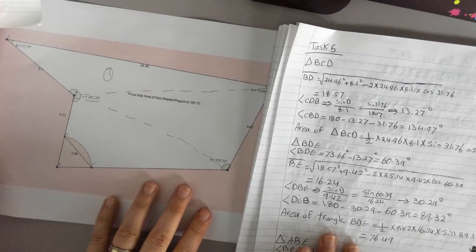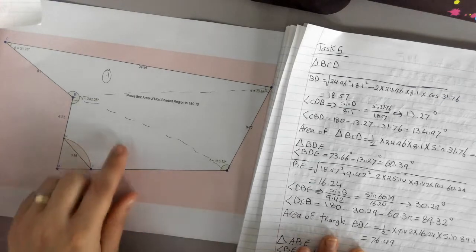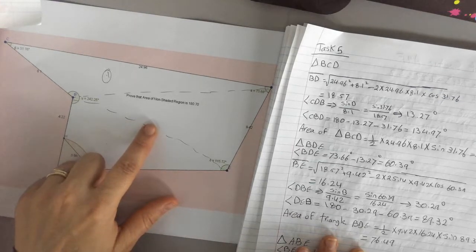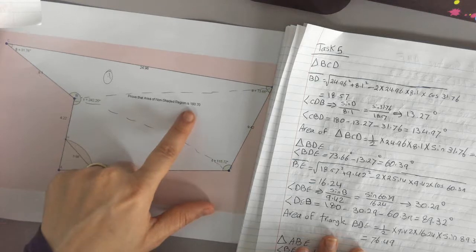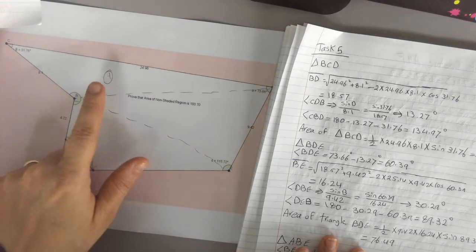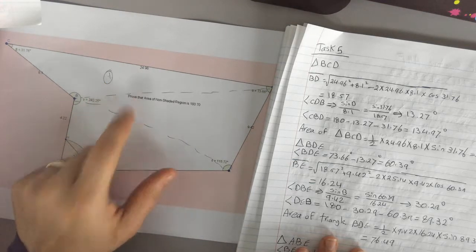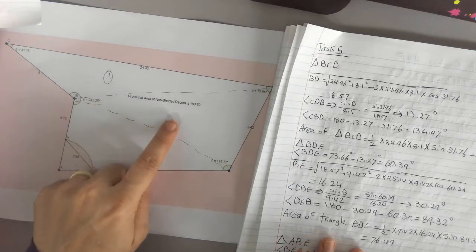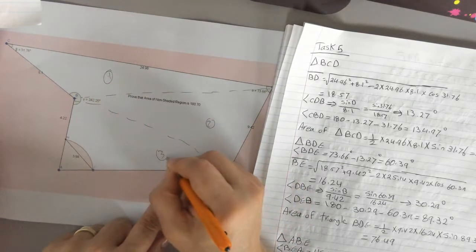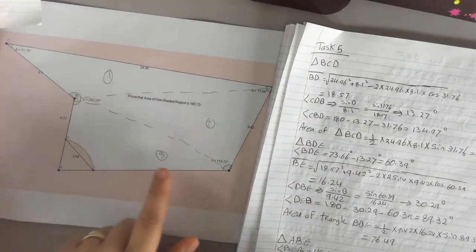Okay, I'm going to be working on task 5. We need to prove that the unshaded region here is 180.17. Now I've divided my shape into 3 triangles, so that's the first one, second one, and third one. So I'm going to be working on those triangles in order.